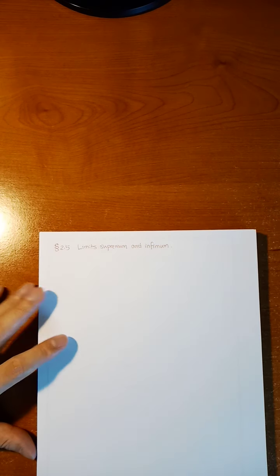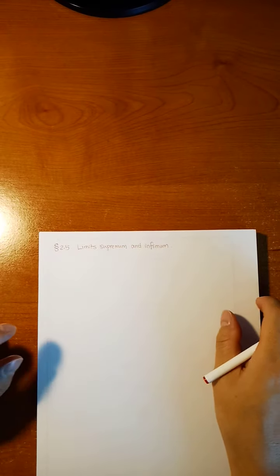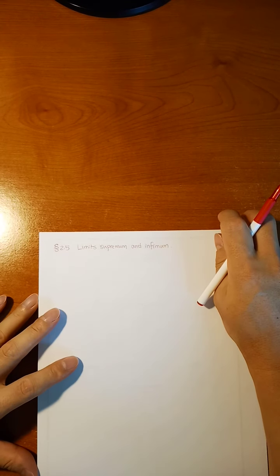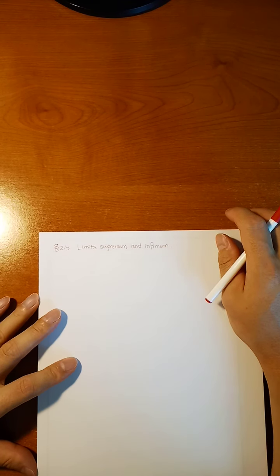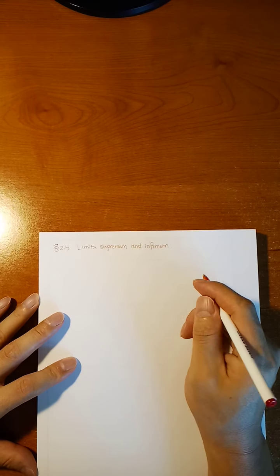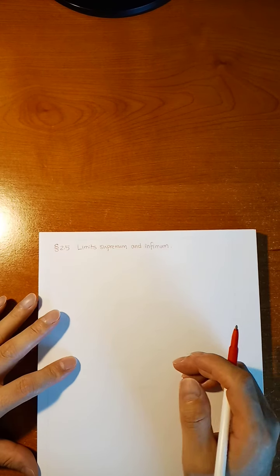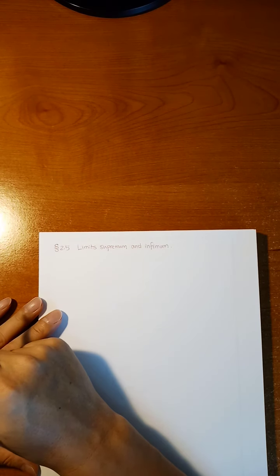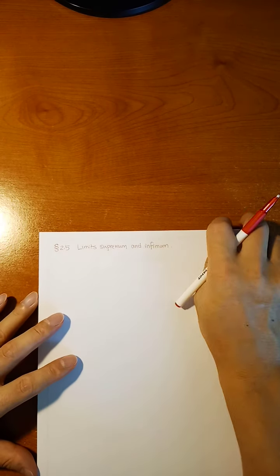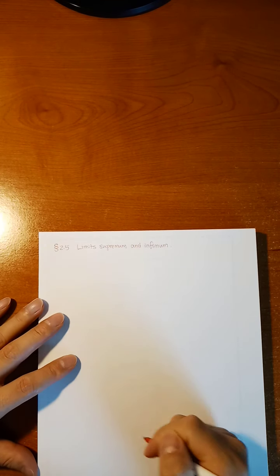Okay, as we have discussed in the previous section, a sequence converges to a point if and only if it is a Cauchy sequence. Even if you add the extended real number infinity, we know that not every sequence is convergent, right? So let's talk about some related concepts about the limit for every sequence.